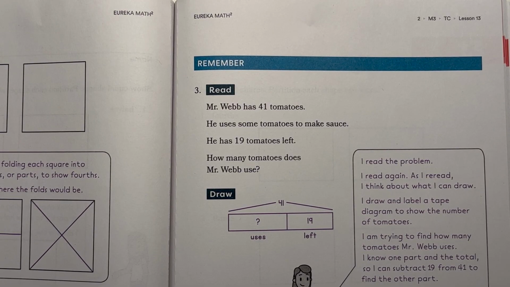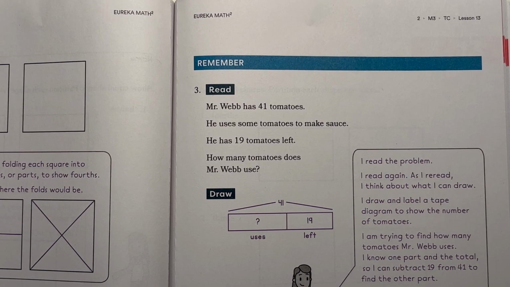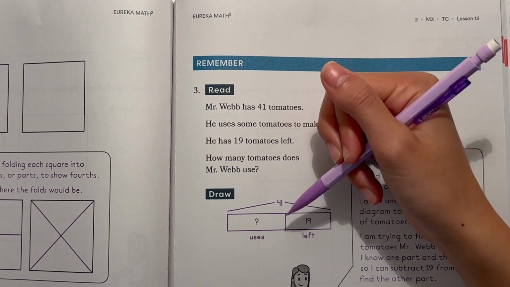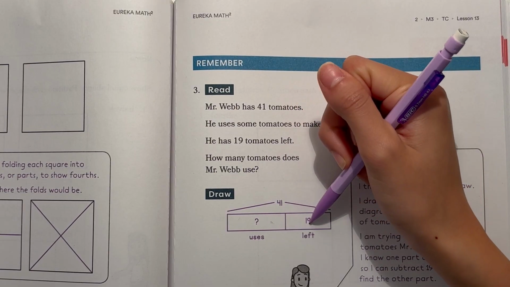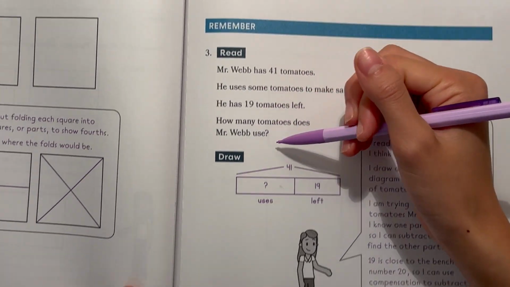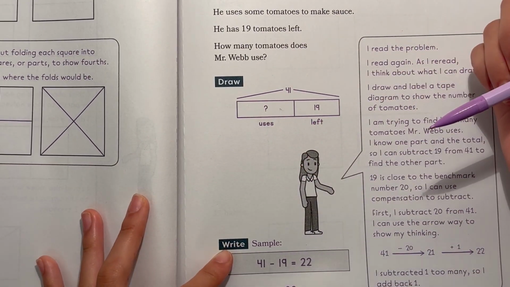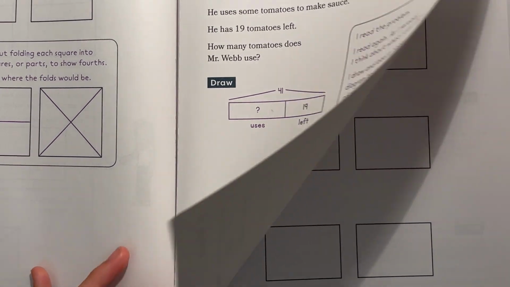Alright. Number 3, Mr. Webb has 41 tomatoes. He uses some tomatoes to make sauce. He has 19 tomatoes left. How many tomatoes does Mr. Webb use? Alright. So, we have 41 tomatoes. We don't know how much he uses, but we know he has 19 left. So, 41 minus 19 is 22. So, Mr. Webb uses 22 tomatoes.